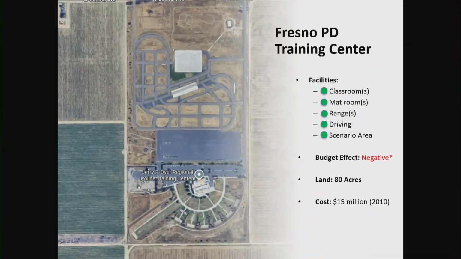And this is Fresno PD. They built this on 80 acres for $15 million. They're a large department, I think about 1,200 officers. They have classrooms, mat rooms. They have 7 ranges. They have a driving area, a very extensive driving area with a skid pad that they can wet. And they have a huge scenario area.